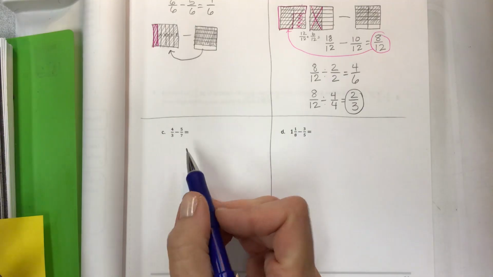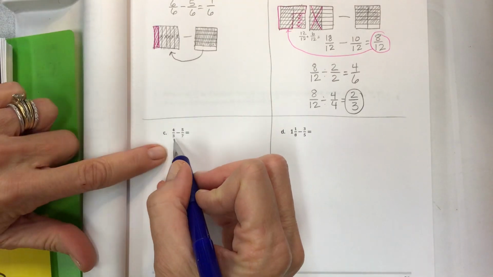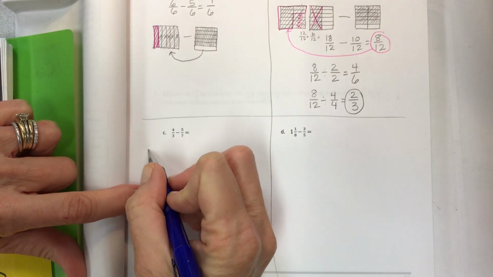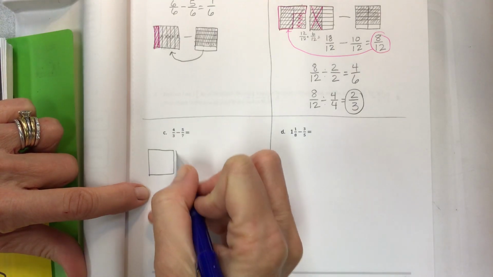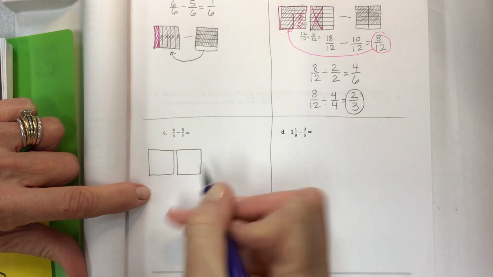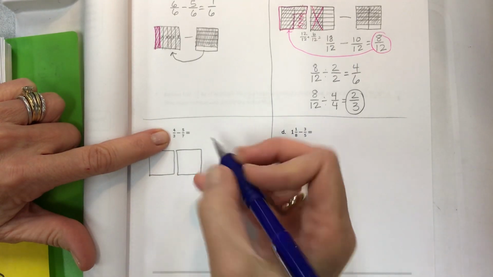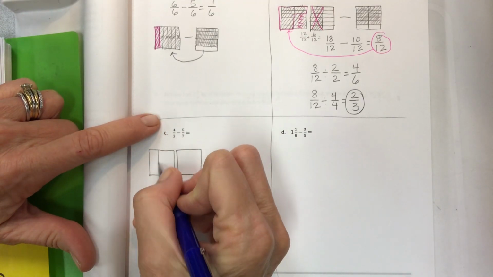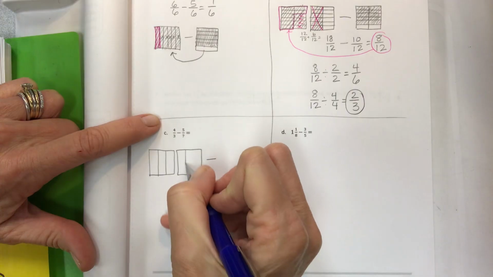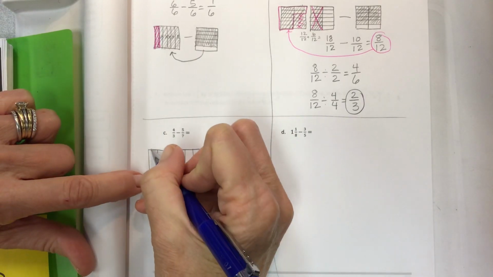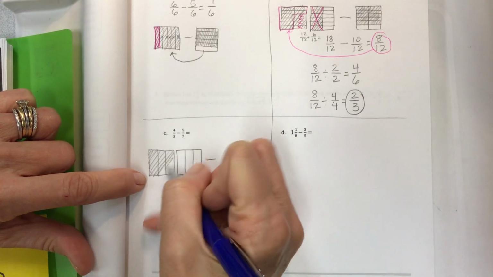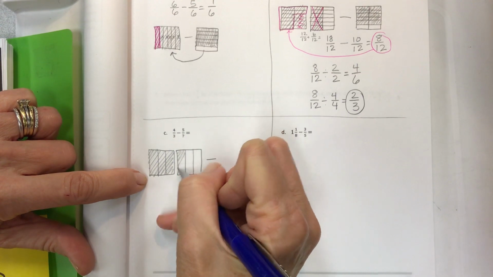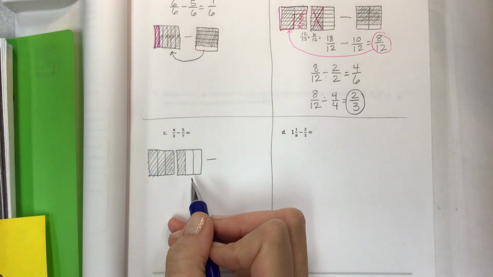Okay, so here we have 4/3, another improper fraction. So that's going to be 2 blocks or 2 rectangular fraction models, and these are supposed to be divided into thirds. And we have 4 of them, so we have 3/3 here. We have 1/3 here, and that makes our 4/3.